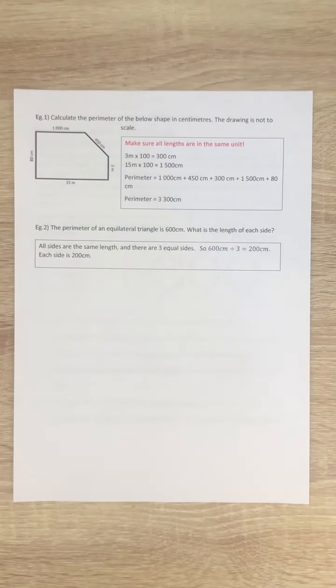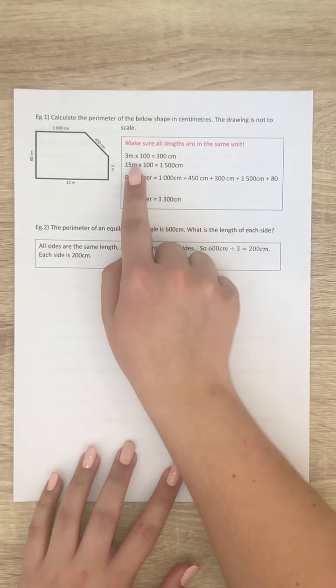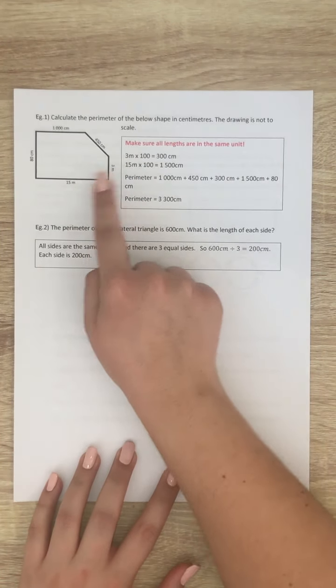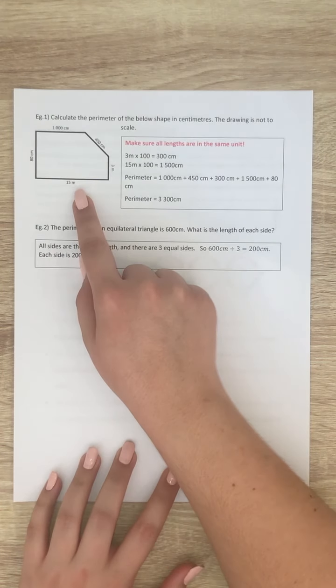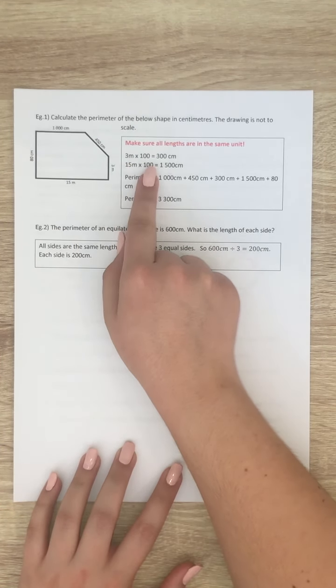Please take note, they are not all in the same unit. So before we add them together, you need to make them all the same. So you can either convert all of them to meters or you can convert all of them to centimeters. Now you can see there's two sides. We've got the 3 and the 15 meters. Those are the odd sides. So I've converted them to centimeters.